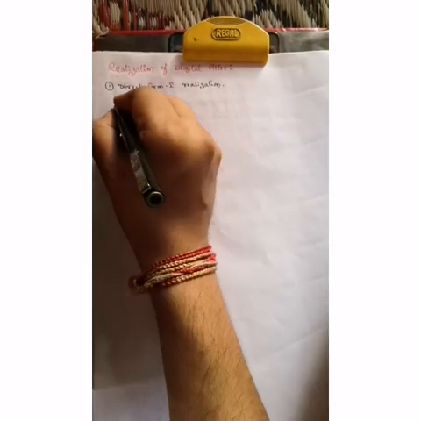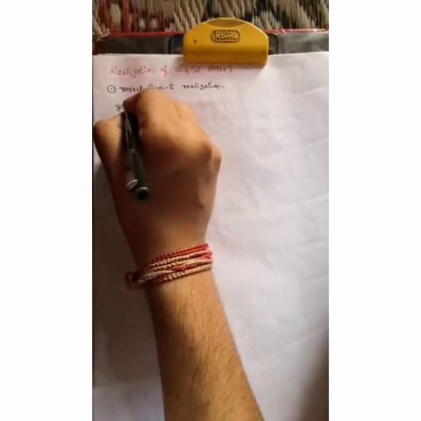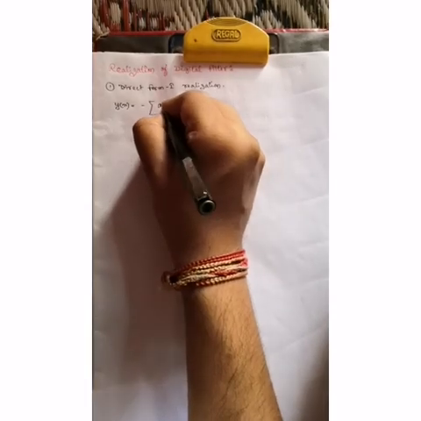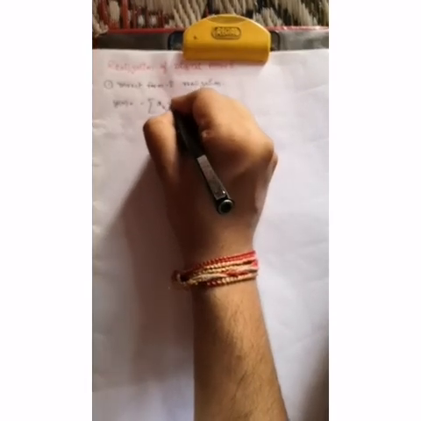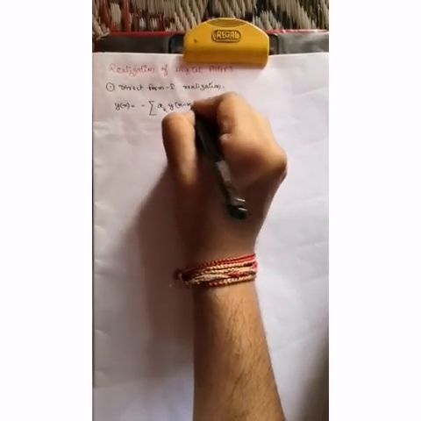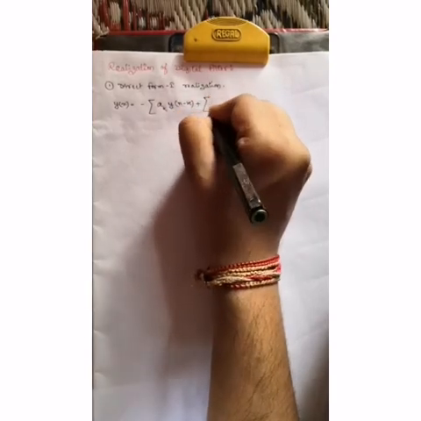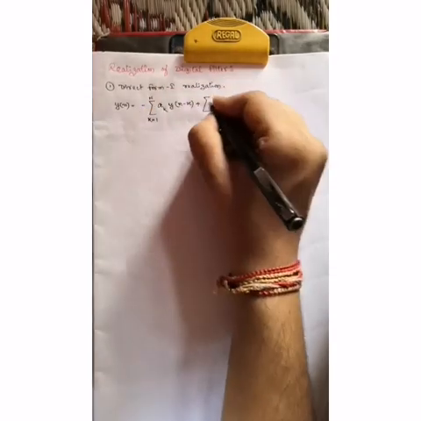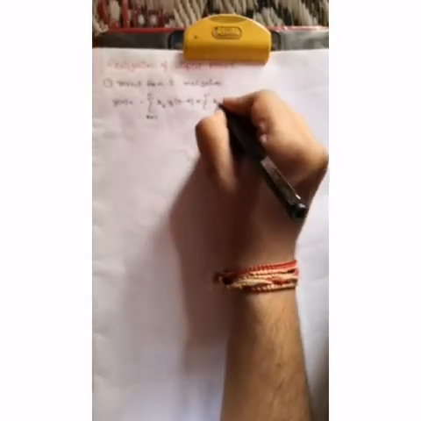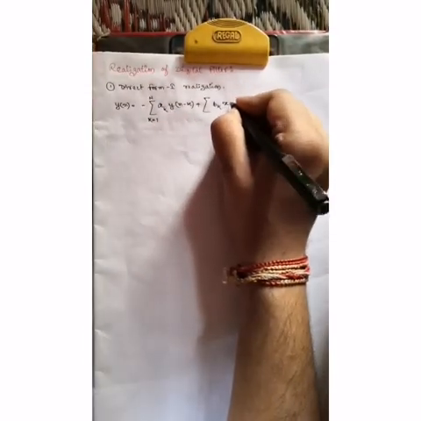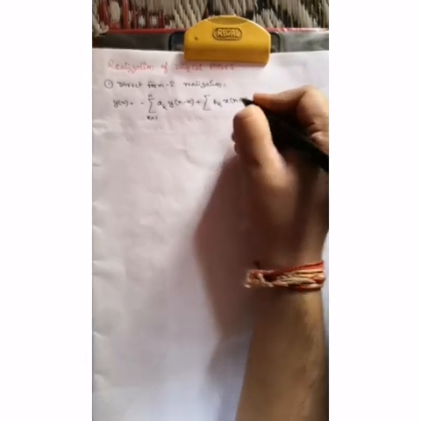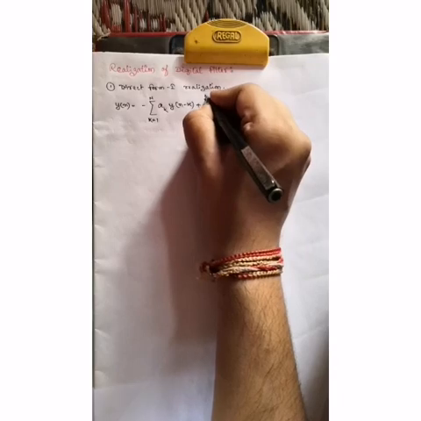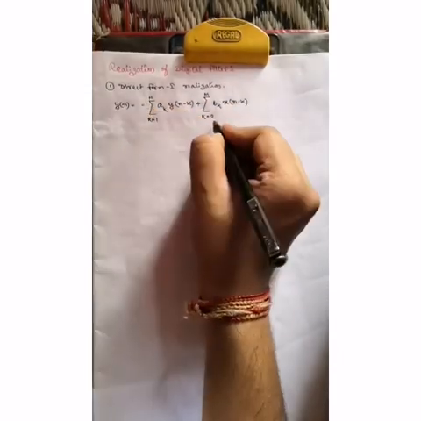So here yn would be given in the form: minus summation ak yn minus k, with the summation limit from 1 to N, this is for the a part, plus summation bk xn minus k, this is for the b part, where k runs from 0 to M. So you can see this is from 1 to N, this is 0 to M.